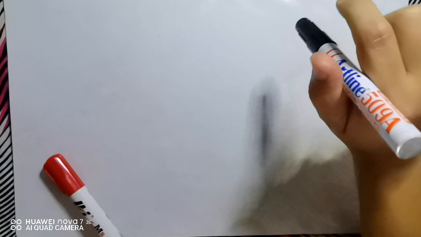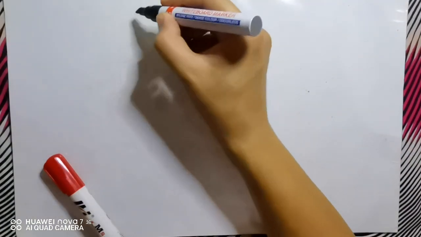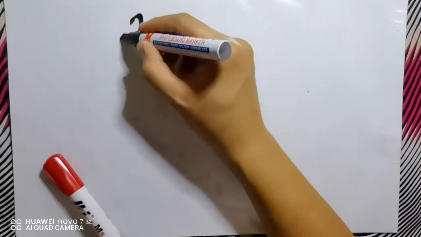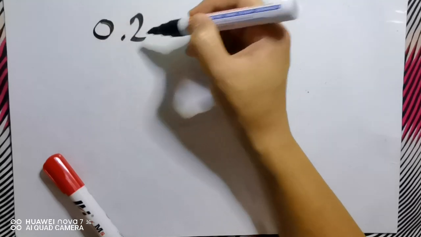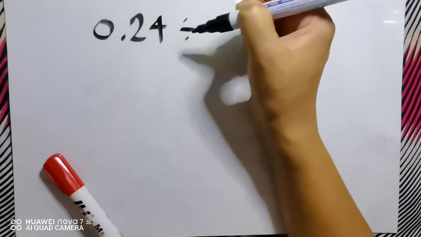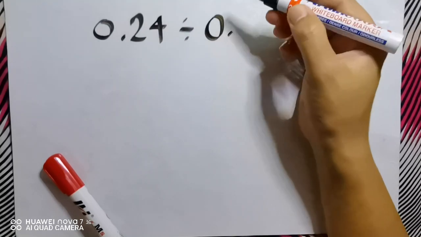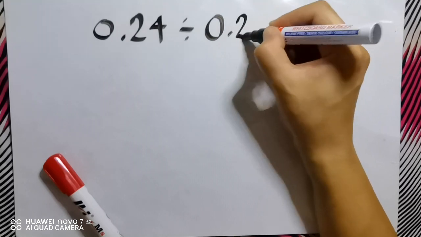Again, so another example. So, let's say you have, let's say, 0 and 24 hundredths divided by, let's say, 0 and 2/10.